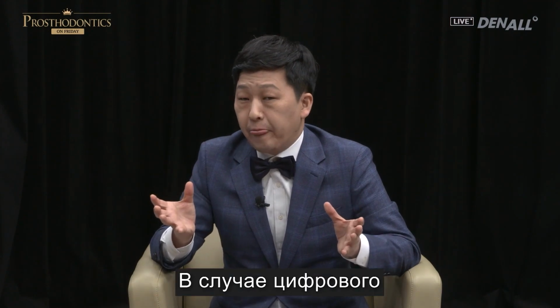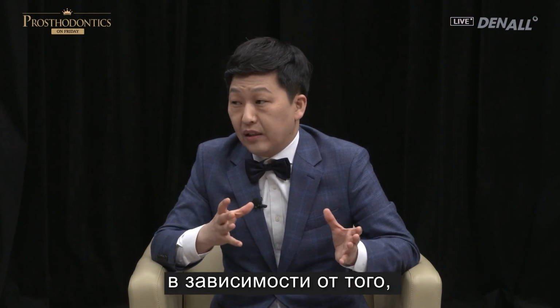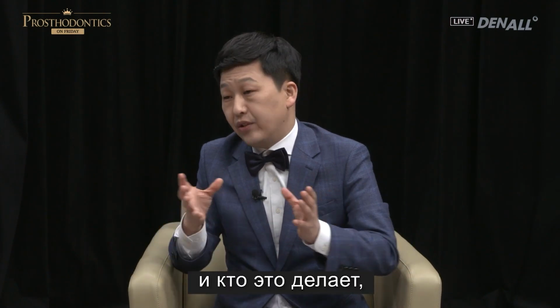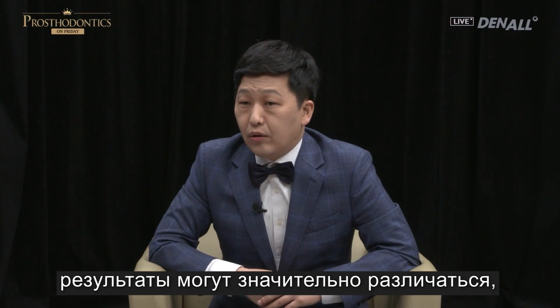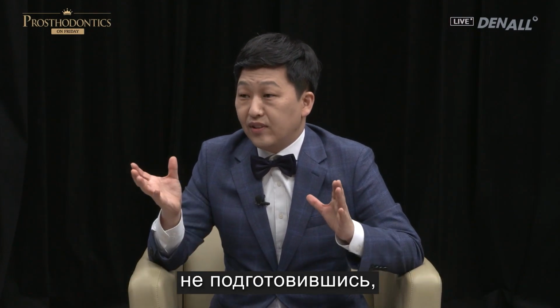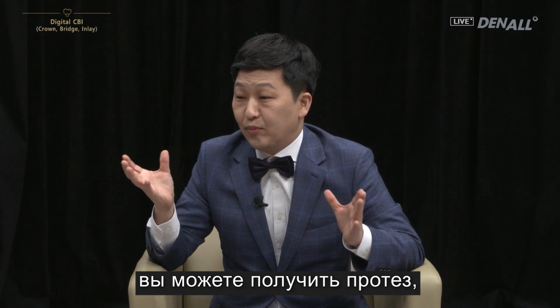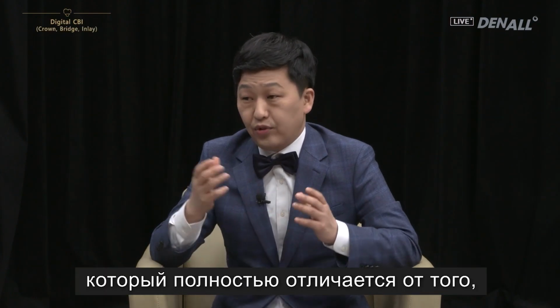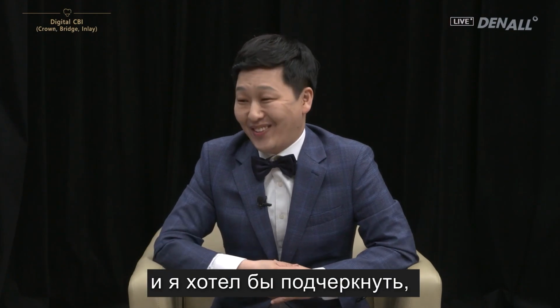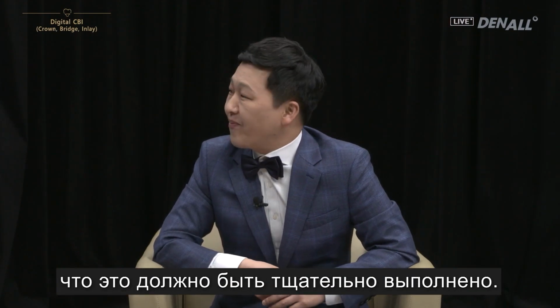In the case of digital and modelless prosthesis, depending on how you do prep and design and who does it, the results can vary significantly. And if you just rush in without being prepared, you may end up with a prosthesis that is completely different from what was discussed. And I would like to emphasize that it should be carefully carried out.